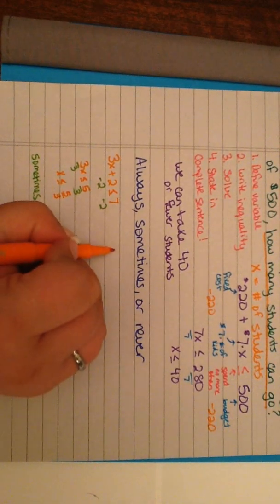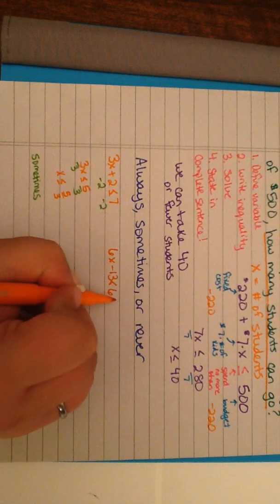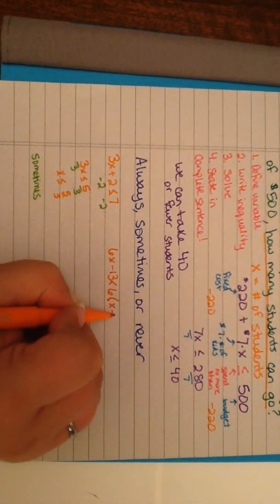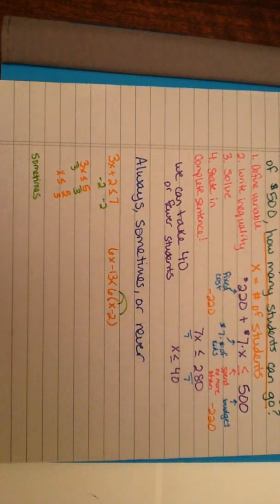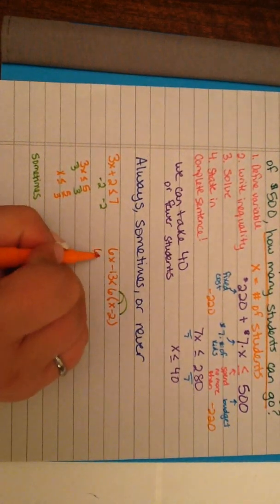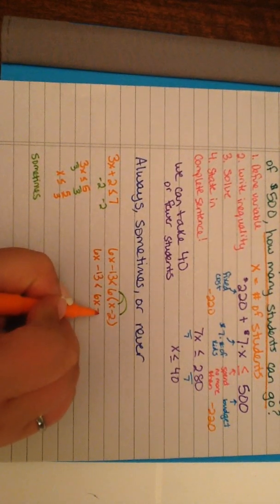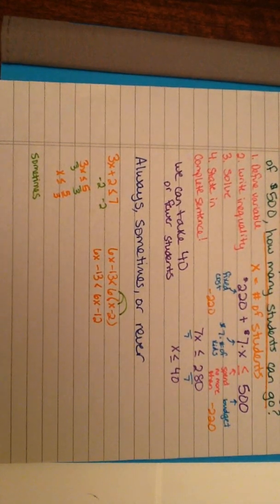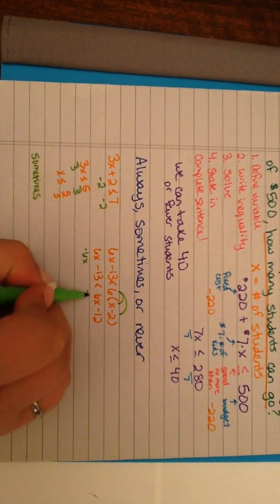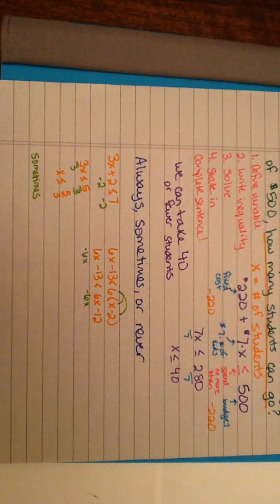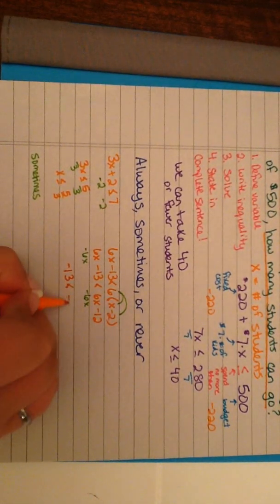How about this guy? 6x minus 13 is less than 6 times the quantity x minus 2. First thing I'm going to have to do is distribute. So I have 6x minus 13 is less than 6x minus 12. The first thing you want to move is always the x's. So I'm going to subtract 6x from both sides. Always, always, always on these especially, move your x's first.